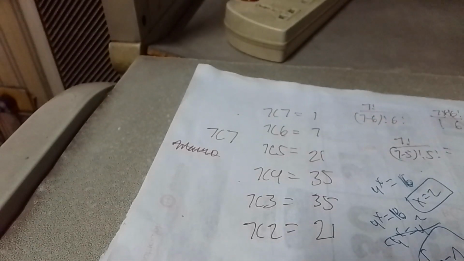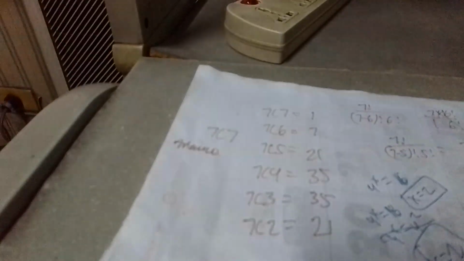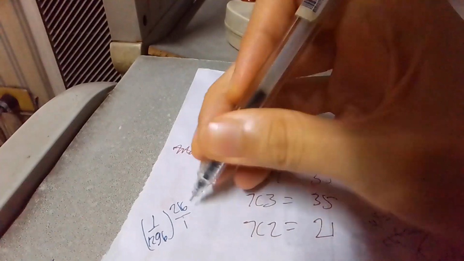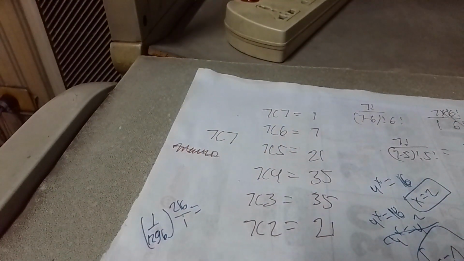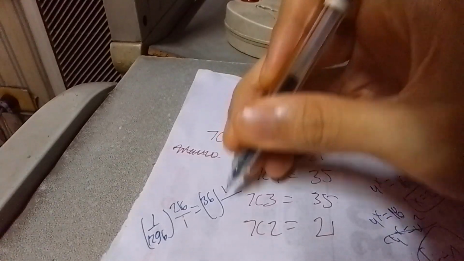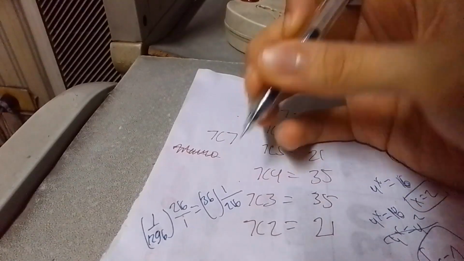So, remember, what I said here, the number here is 1 over 1,296 times 216 is equivalent to 36 to the r over 1 over 216.